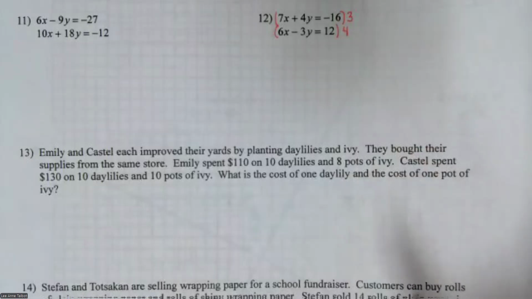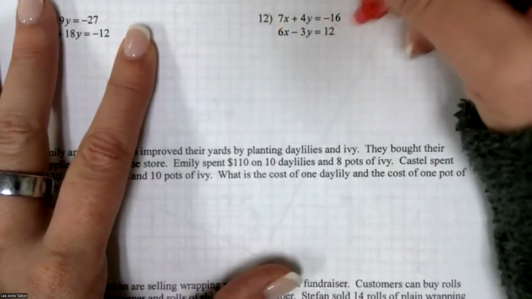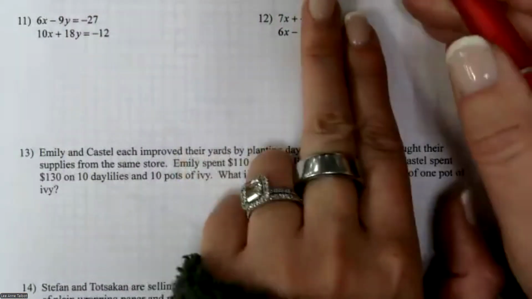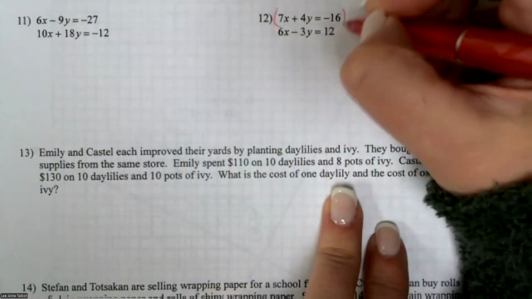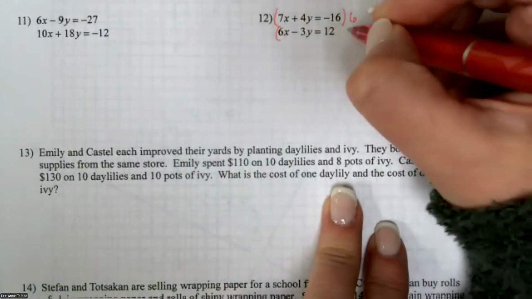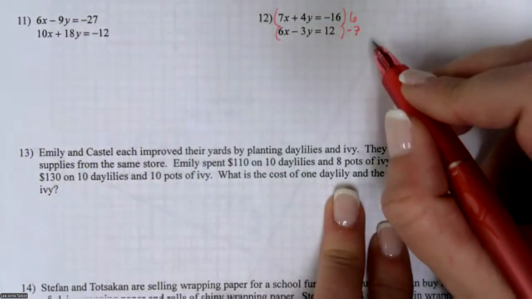Okay, so I love your idea, erasable pen. So let's say Jalen's doing this one and he's like, okay, I want to do the x's instead. I would multiply the top by 6 and the bottom by negative 7. And why would I choose negative 7?